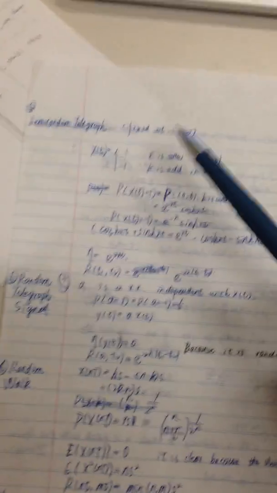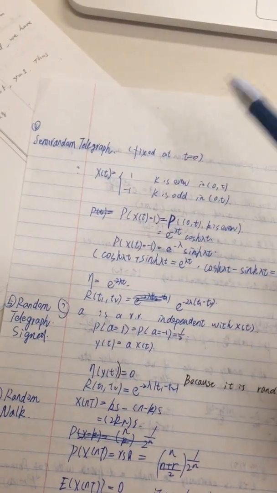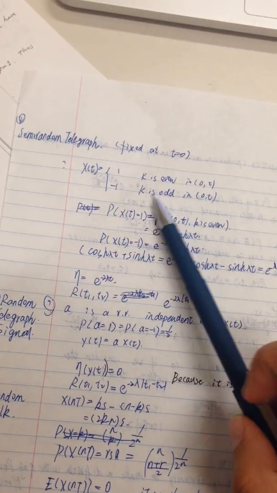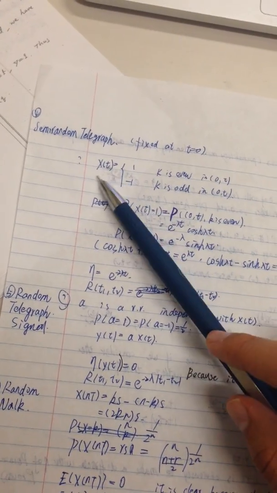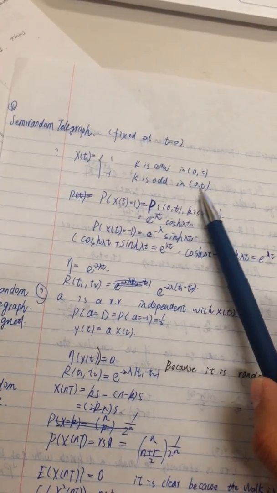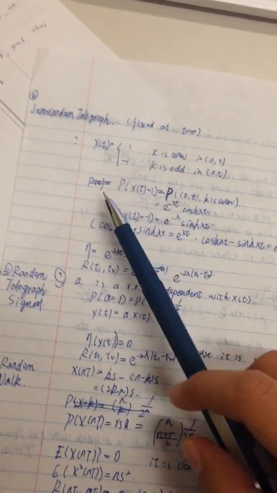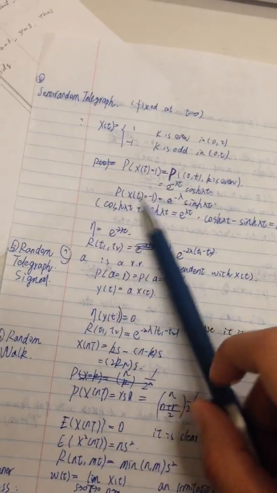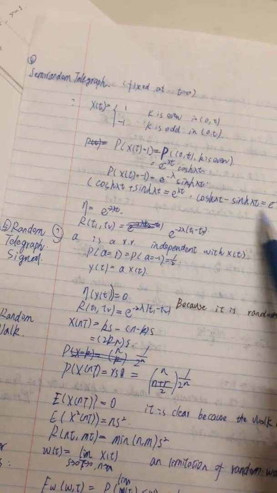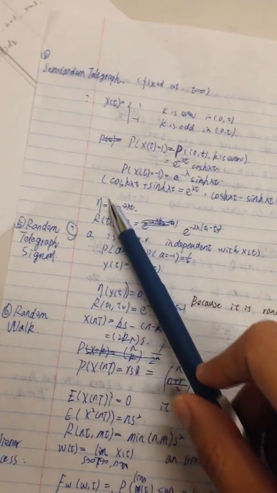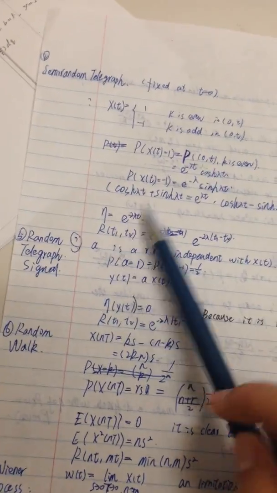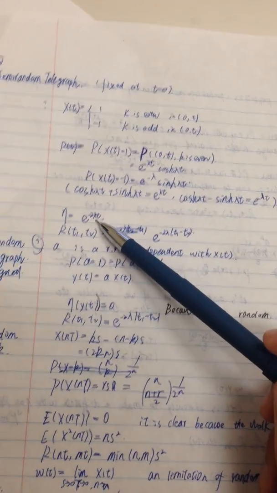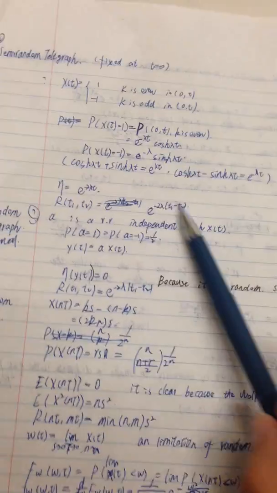Next we find the semi-random telegraph. When k is even in 0 to t, then X(t) equals 1, and when k is odd in 0 to t, then it equals -1. So the probability equals these two equations. Using these two equations, we find that the mean equals e to the power of -2 lambda t, and the autocorrelation equals this equation.